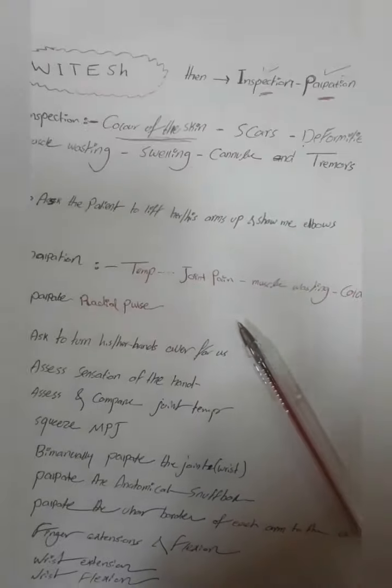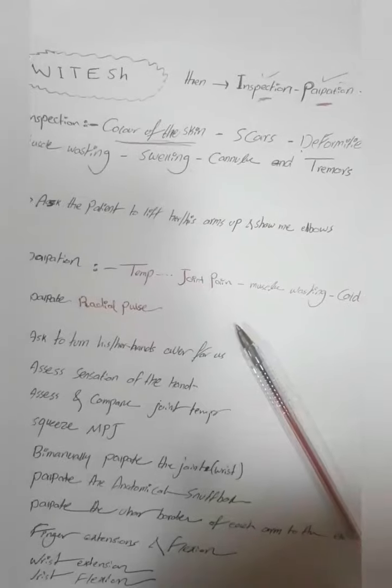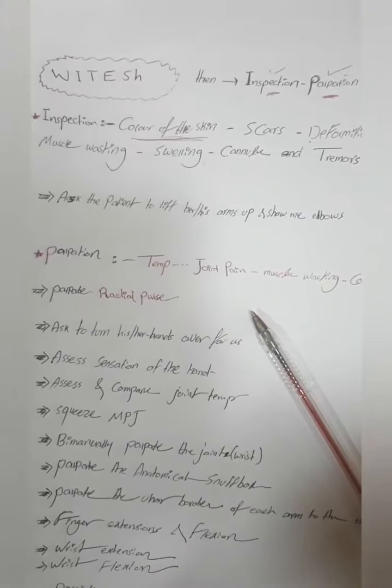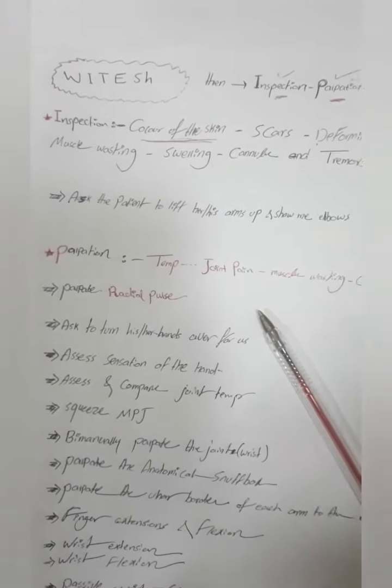Today I'm gonna talk to you about hand and wrist examination. So let's start. Okay guys, we'll start with the examination, but before that you have to say something about the state of the patient.